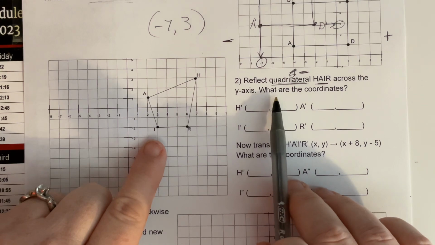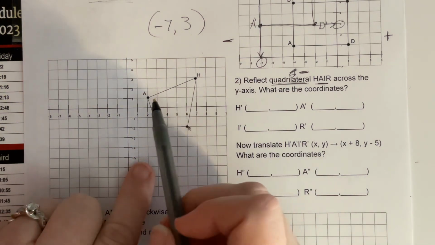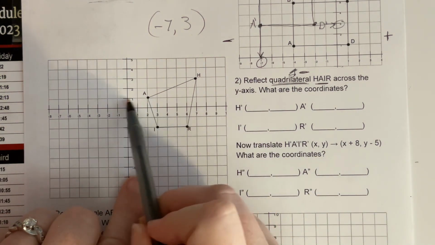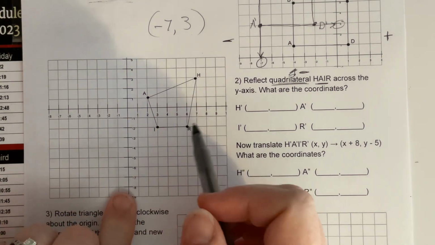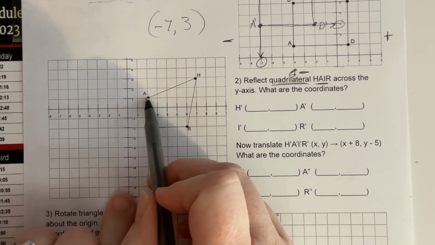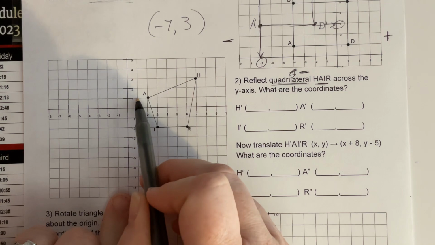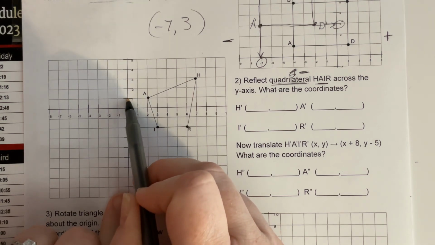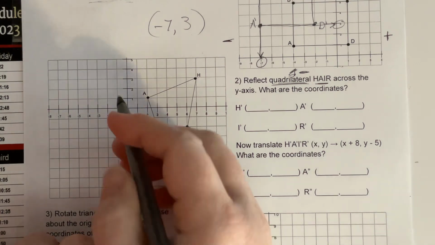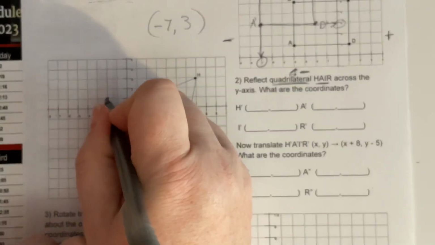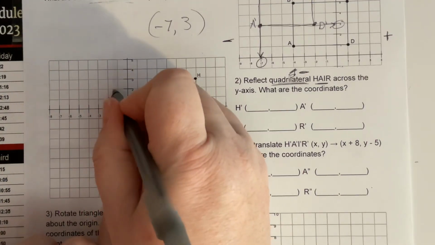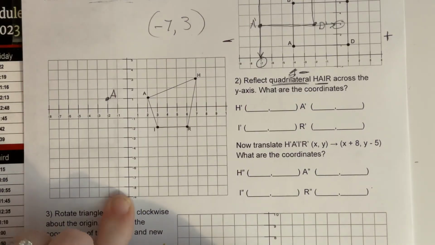So remember, when we are reflecting, we're seeing how far away something is and then just translating it. So watch this. This point, it's 1, 2 to the axis. So I'm going to keep moving that same number. 1, 2. Here is my new point, and I'm going to label that A.